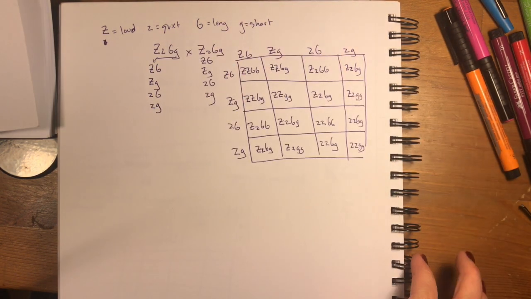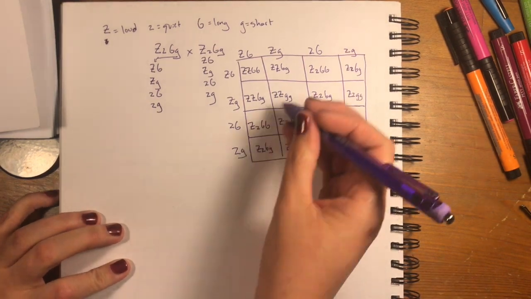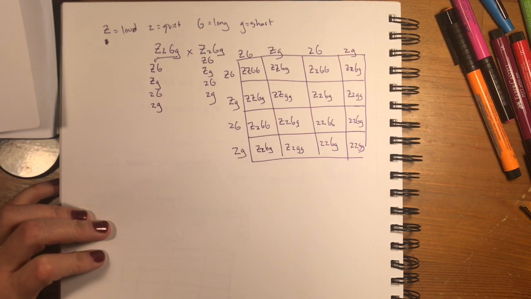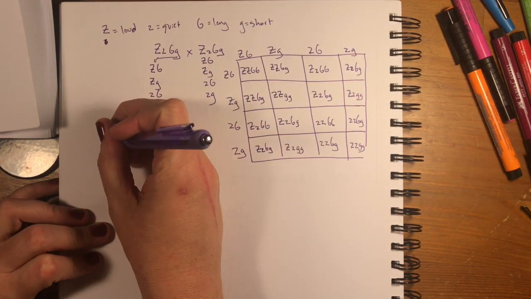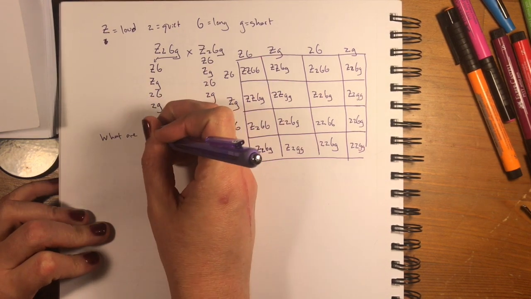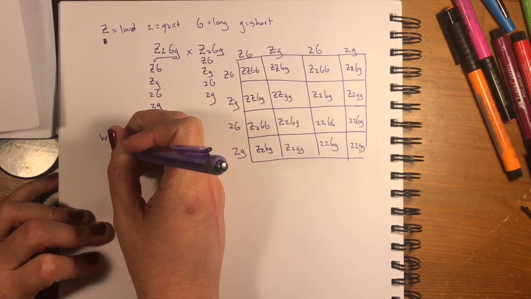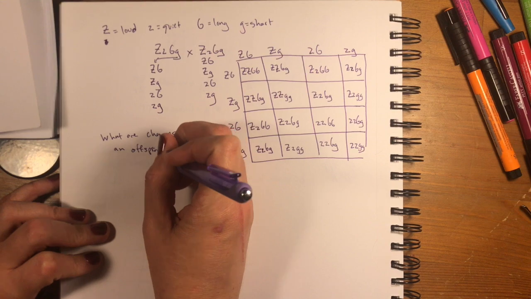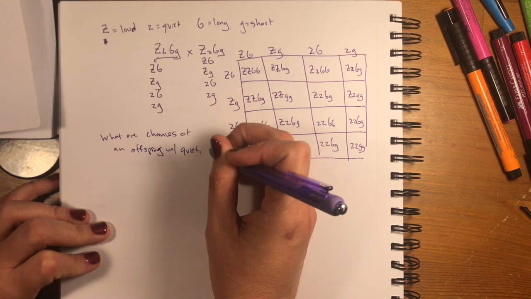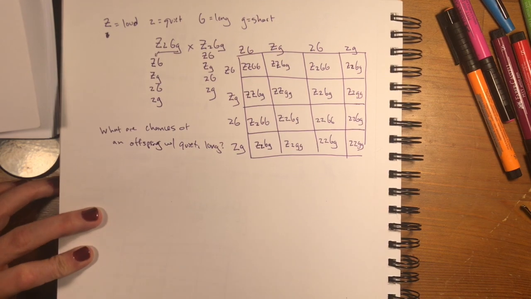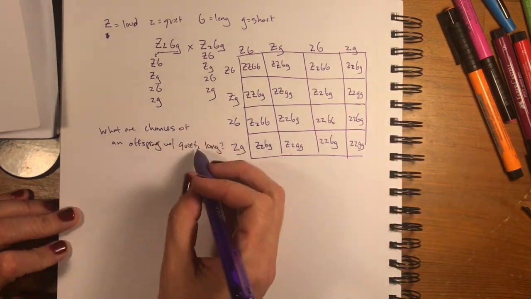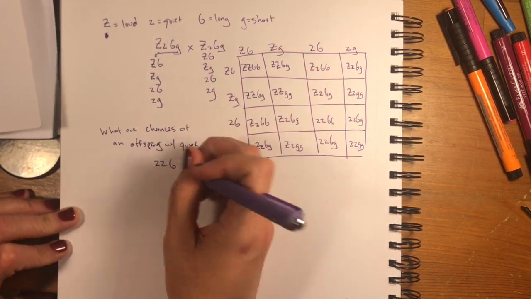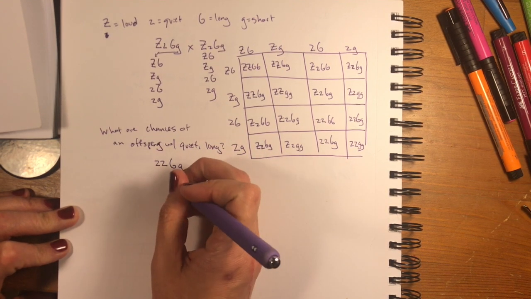Okay, so now you would have to go through and count your different kinds of genotypes. Depending on what the question asked, it might say, what are the chances of having a quiet sneeze but a long neck? What's the probability of an offspring with quiet sneeze, long neck? Because those are both advantageous if you're a giraffe. So you would have to think, well, what's quiet? Quiet is going to be little z, but long could be either big G, little g or big G, big G.